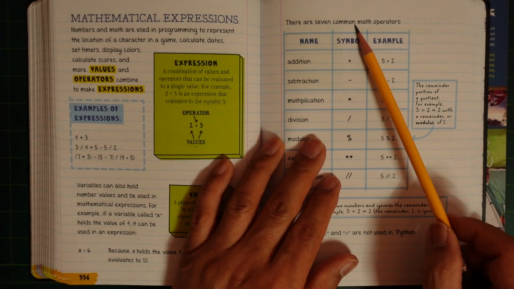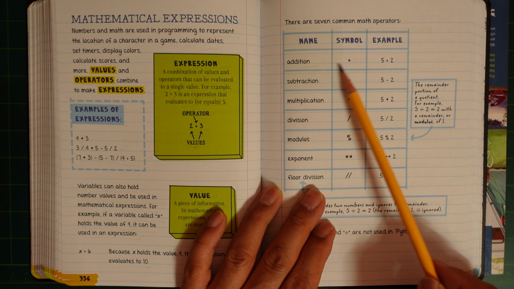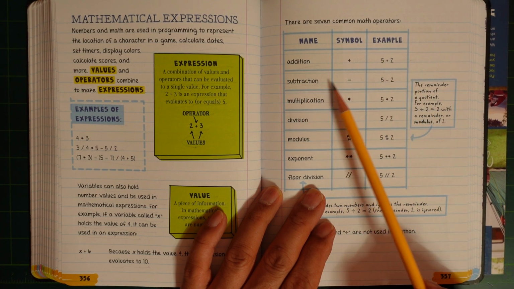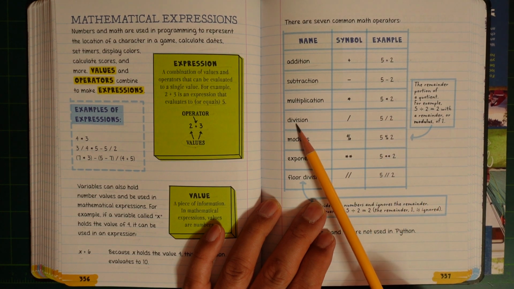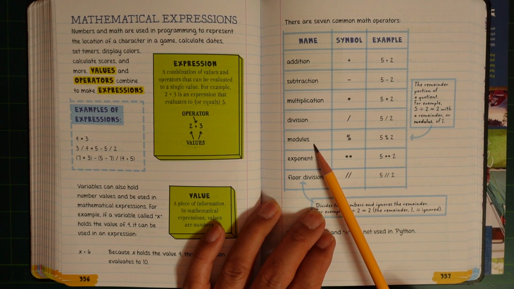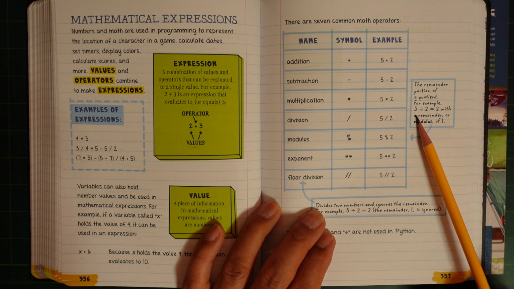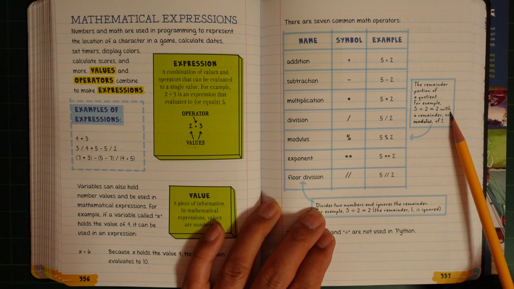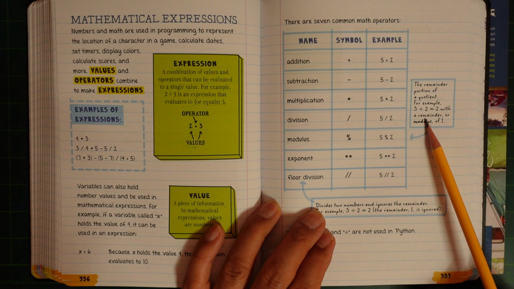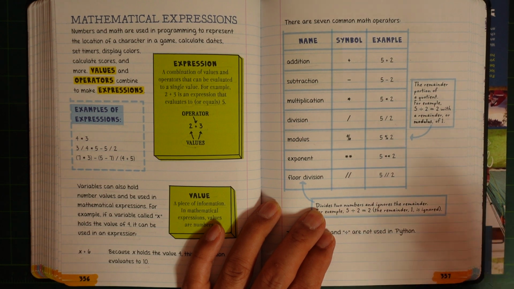There are 7 common math operators. Name, symbol, example. Addition, subtraction, multiplication, division, modulus. The modulus is the remainder portion of a quotient. For example, 5 divided by 2 equals 2, with a remainder, or modulus, of 1.